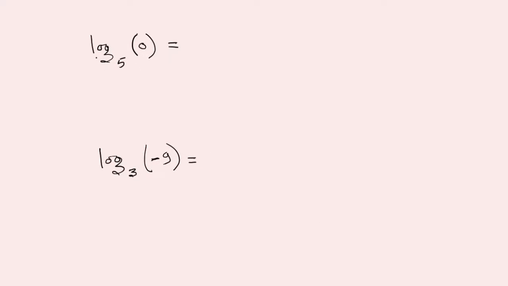Okay, so log to the base 5 of 0. What is this? To what power do we have to raise 5 to get 0? Now, if you raise 5 to the power of 0, you get 1. If you raise 5 to the power of 1, you get 5. Obviously, if you raise 5 to the power of anything greater than 1, like 2, you get something greater than 5, which tends away from 0.